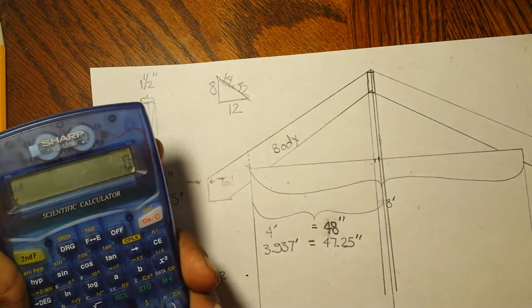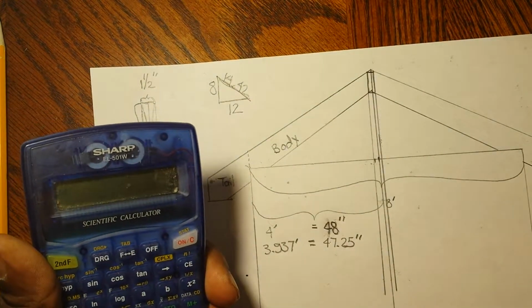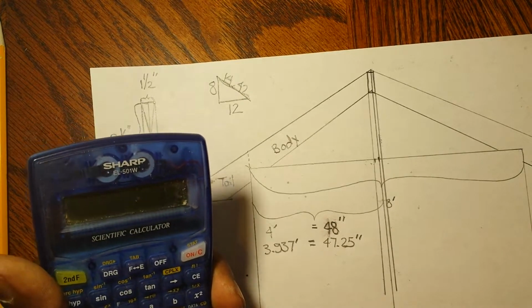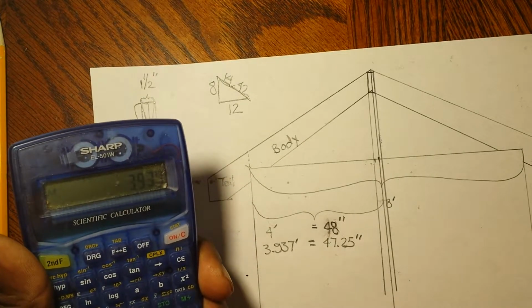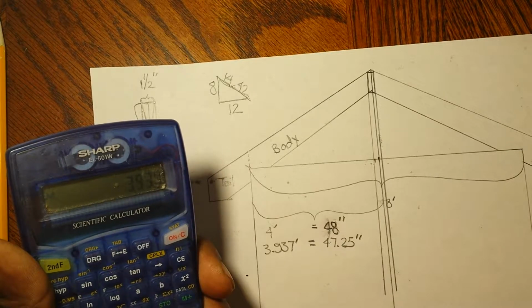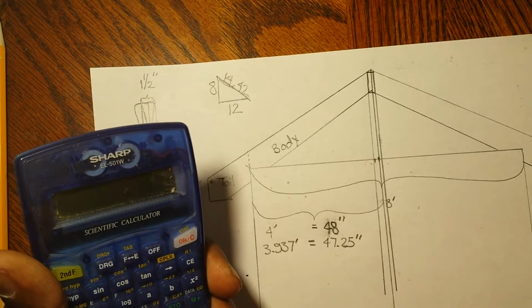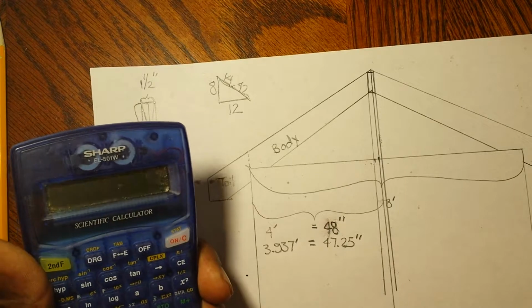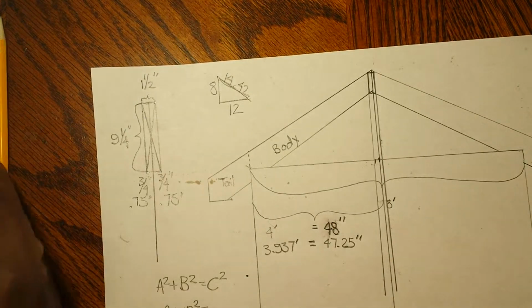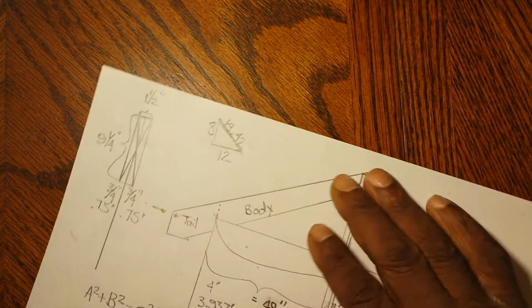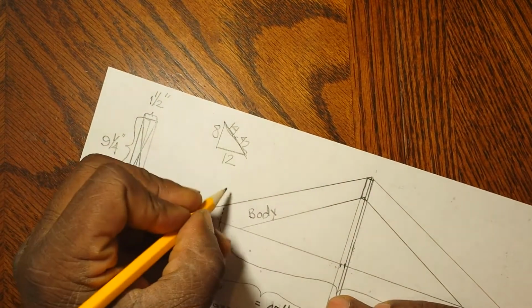And look what we're going to get. 3.937 times 14.42 equals.